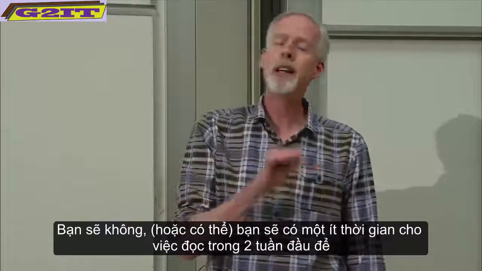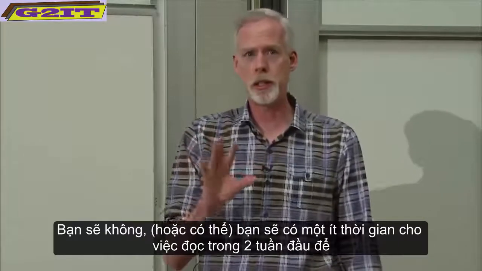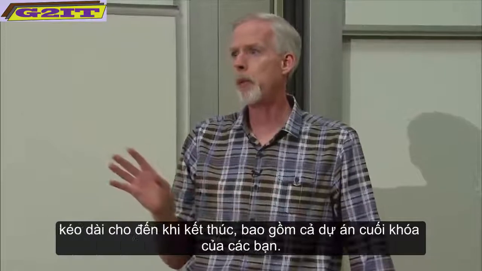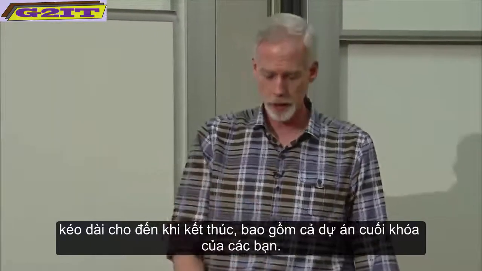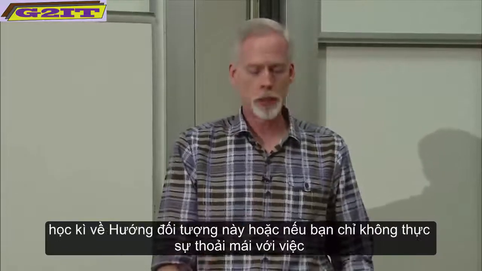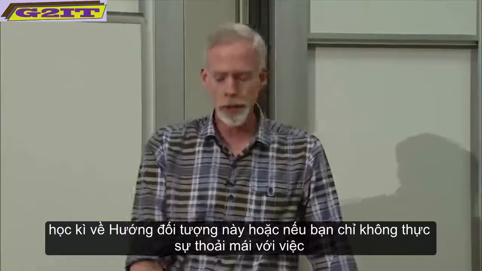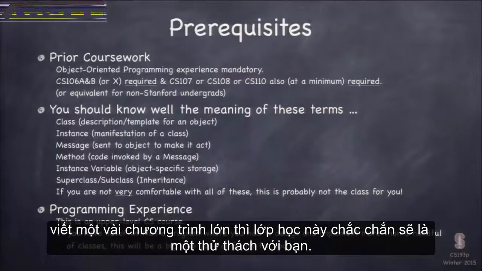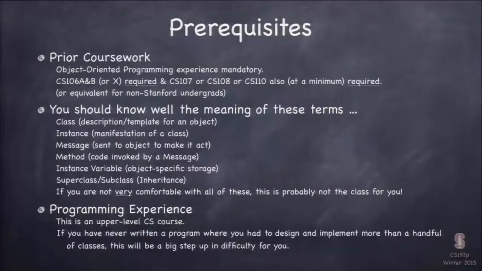You will have a little bit of reading the first couple of weeks just to kind of learn this new language, but it's almost all programming after that all the way to the end, including your final project. So if you're not really comfortable with all these object-oriented terms, or if you're not just really comfortable with writing big programs, then this class will definitely be a challenge for you.